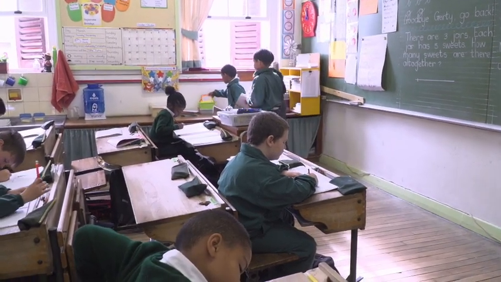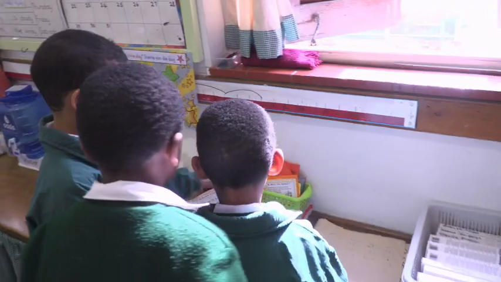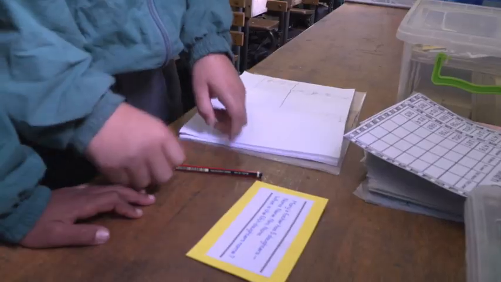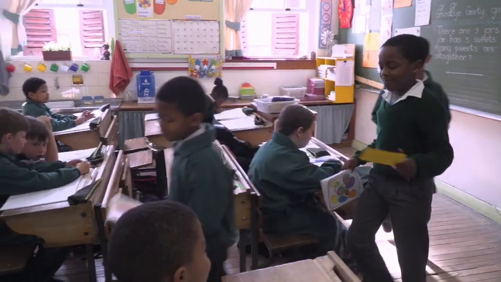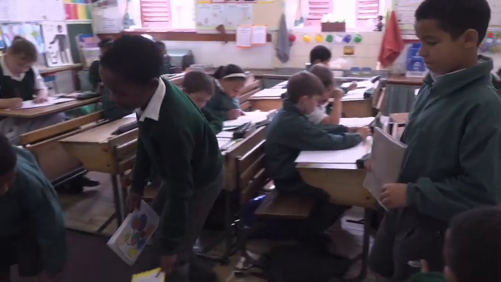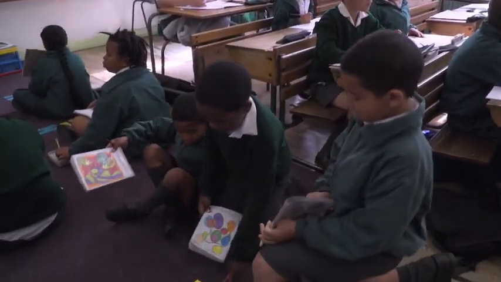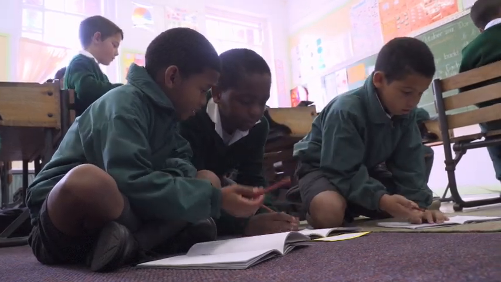For those learners who complete their work quickly, the teacher has prepared additional activities for them to do. The learners select a task card and work together on the task. In this way, these learners are engaged for the whole lesson.